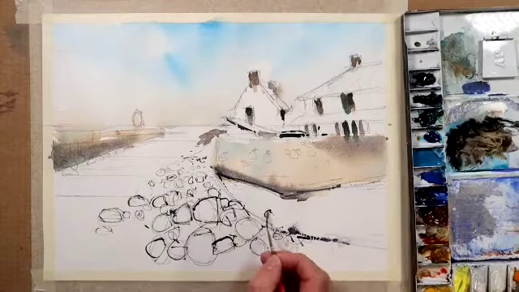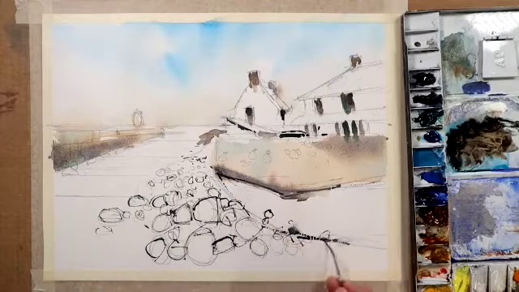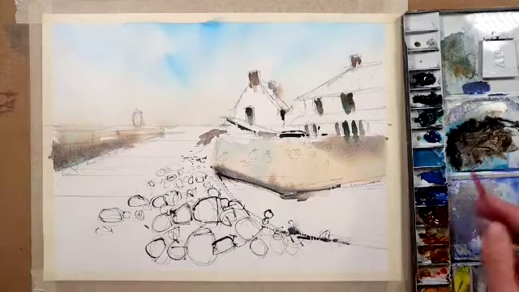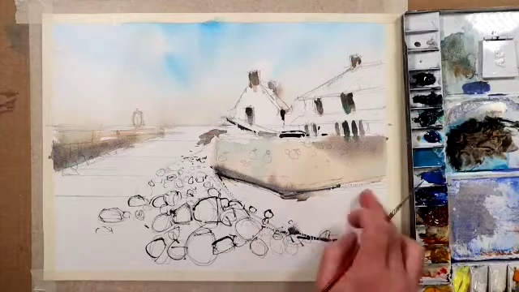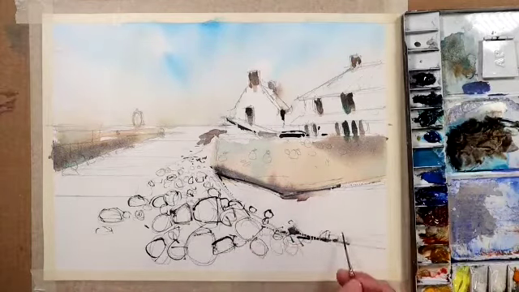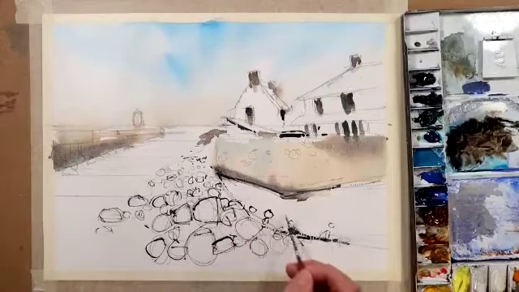I put the odd little rock that's fallen into this area here because it's not really evident in the photograph. I don't see that, but it would look better if we just broke this otherwise flat area up with the odd stray shape like that over here.